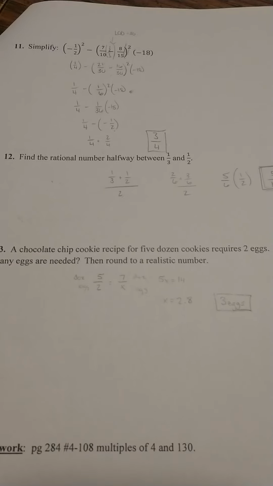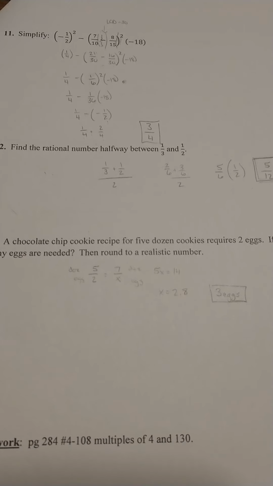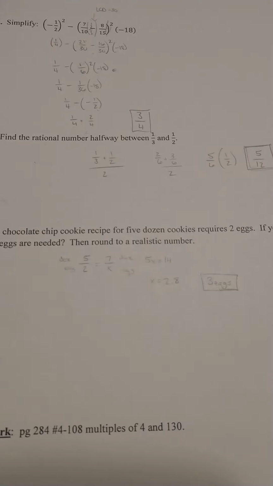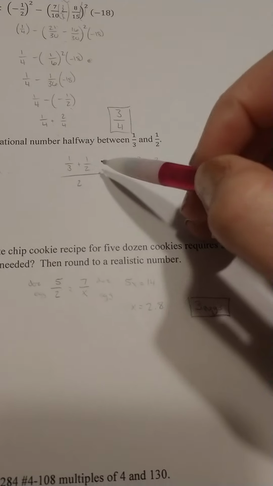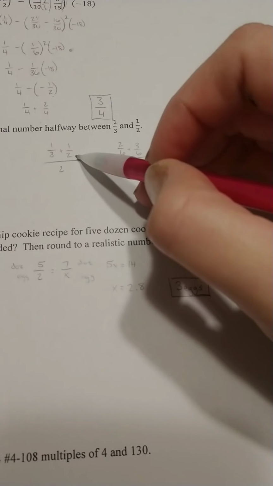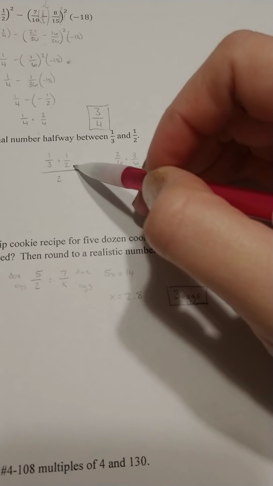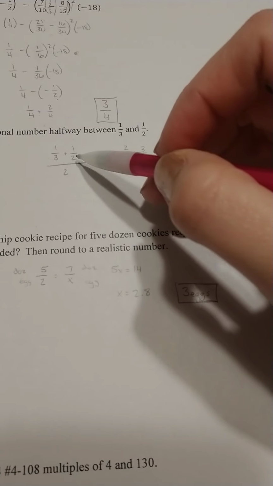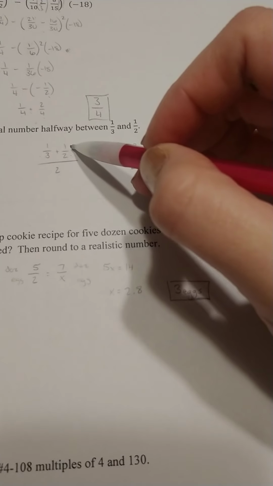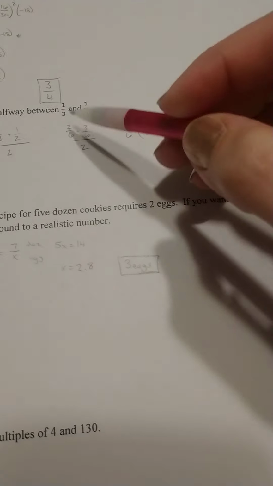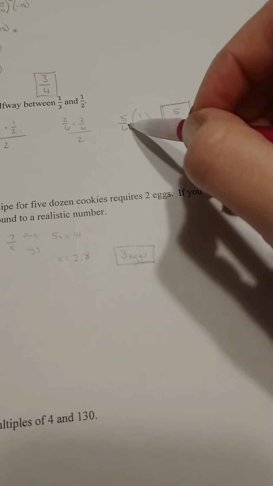Number 12 is find the rational number halfway between 1/3 and 1/2. It's like finding the average. So what you do is you add 1/3 and 1/2 and you divide that number by 2. Again, non-common denominators. Your common denominator would be 6. So to get a 3 to a 6, you multiply by 2 over 2. To get a 2 to a 6, you multiply by 3 over 3. So now we go to 2/6 plus 3/6. 2/6 plus 3/6 is 5/6.